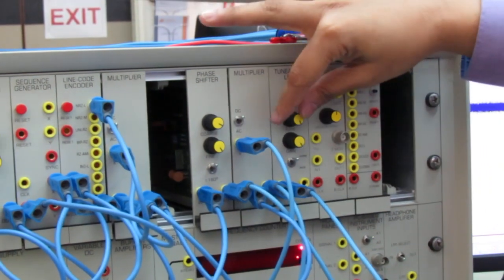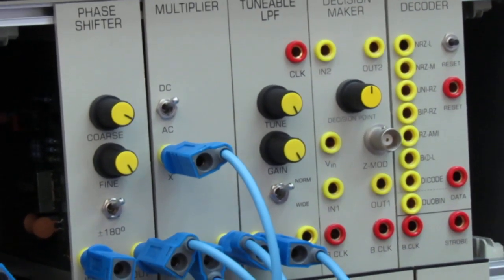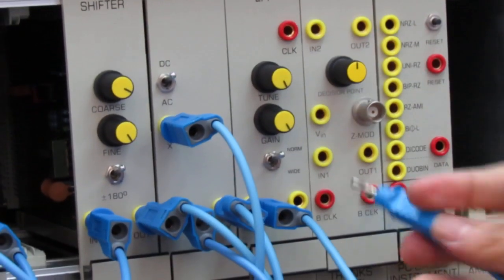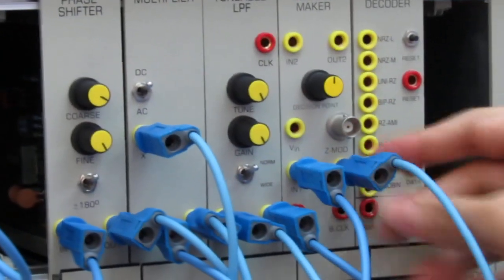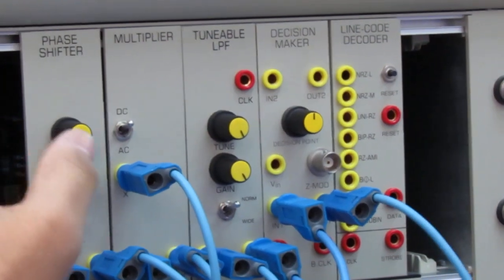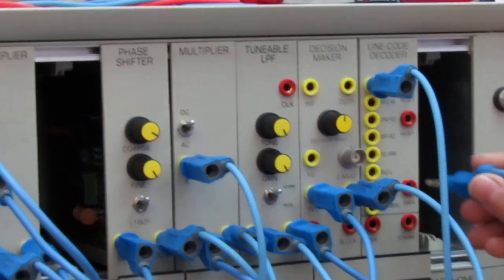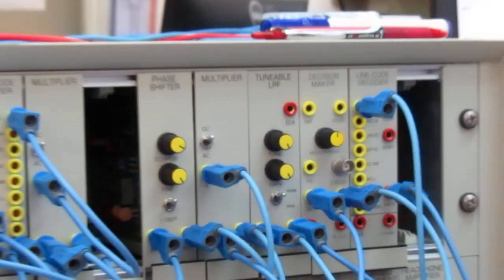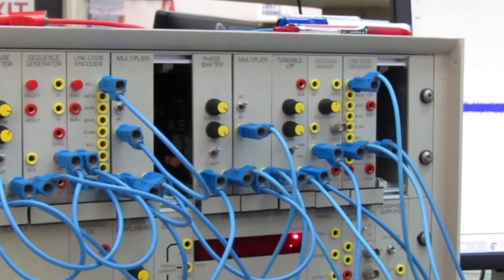You can put the tune to the highest because it's a pulse. Let me have as much harmonics as possible, right? But still I will not be able to get a good square pulse because some of them will be lost. It's a low pass filter. The output goes as an input to decision maker. The decision maker output goes as an input to line decoder. Because we use NRZL, we'll use NRZL here. And finally, the output that you get from here is your transmitted bits, right? In order to make it easy, the bits will be represented as pulses also, so that we can see it on oscilloscope.